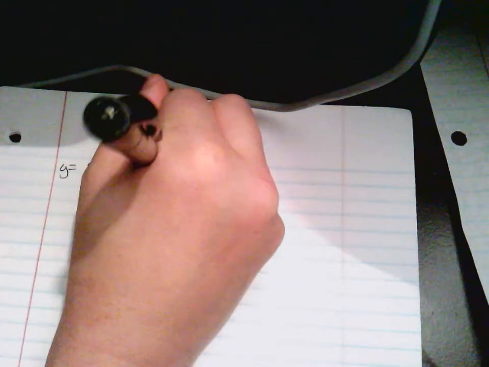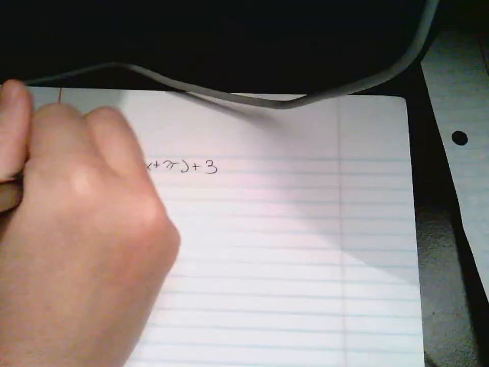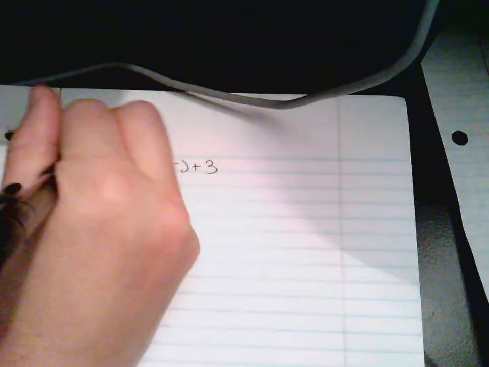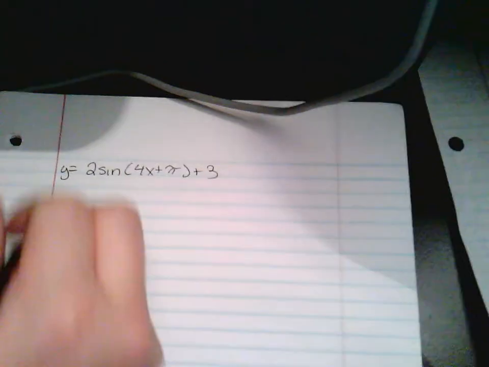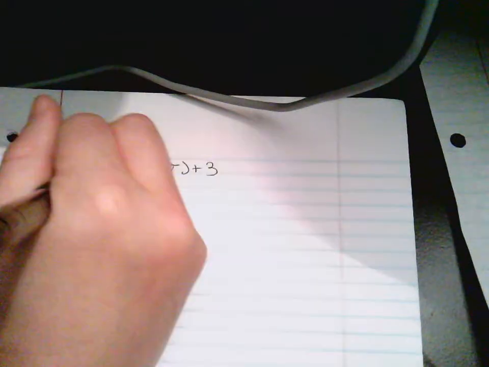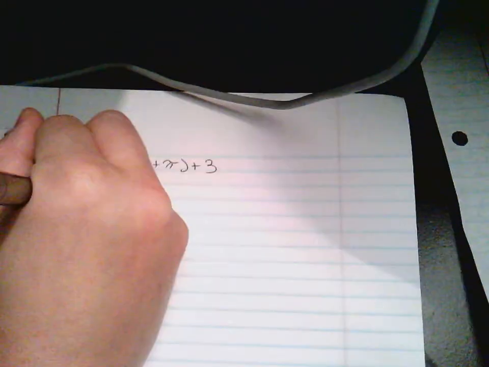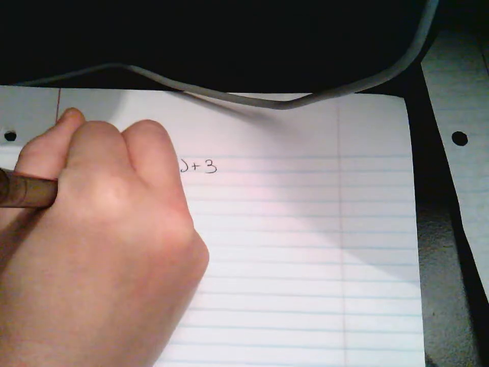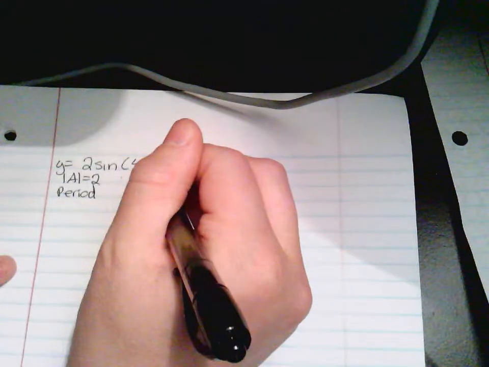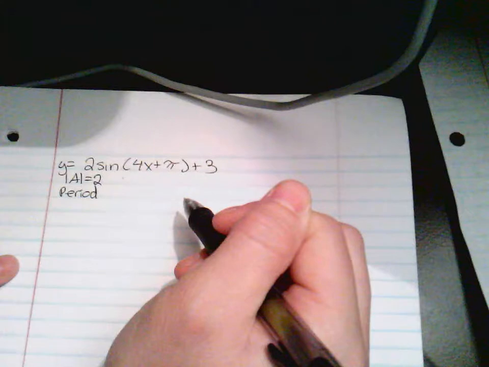Okay, amplitude. There's no reflection here because there's no negative sign, so my amplitude is going to be 2. My period is going to be 2 pi over 4. B is always the number directly in front of the x. So 2 pi over 4 equals pi over 2.